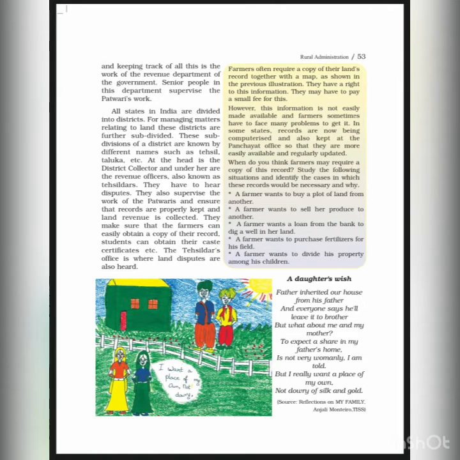Now children, all states in India are divided into districts. For managing matters relating to land, these districts are further subdivided. These subdivisions of a district are known by different names such as Tehsil or Taluka. At the head is the district collector, and under her are the revenue officers, also known as Tehsildars. They have to hear disputes. They also supervise the work of the Patwaris and ensure that records are properly kept and land revenue is collected.